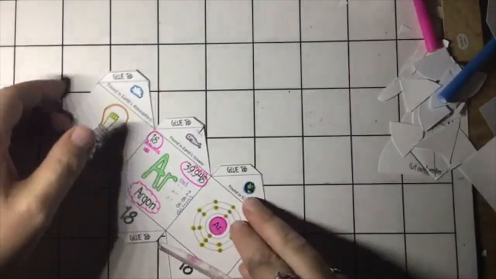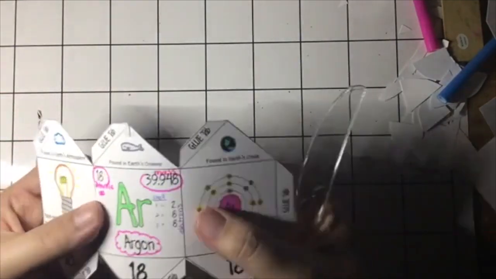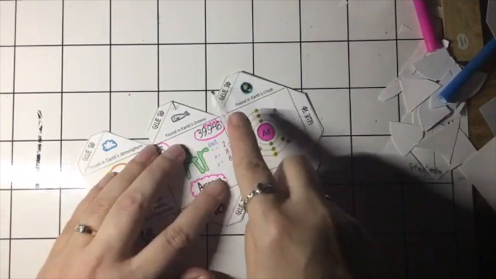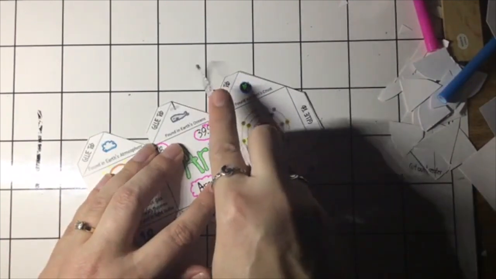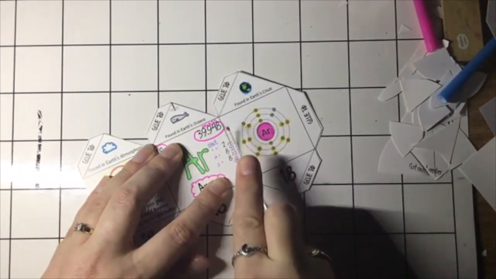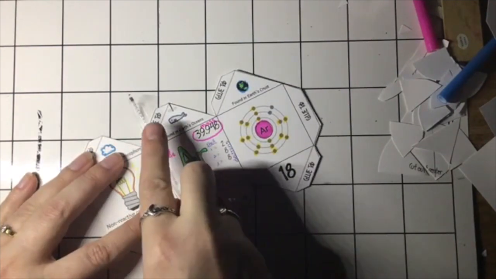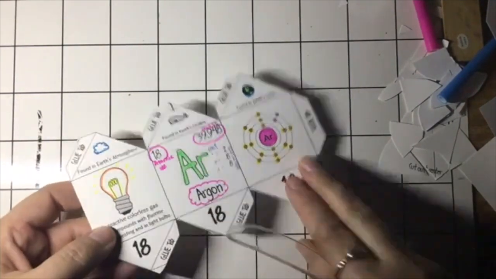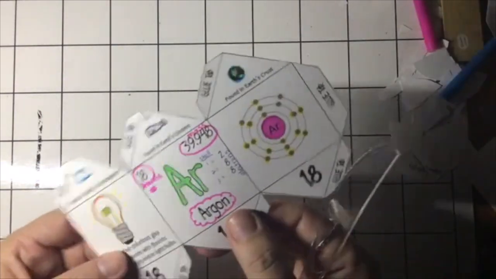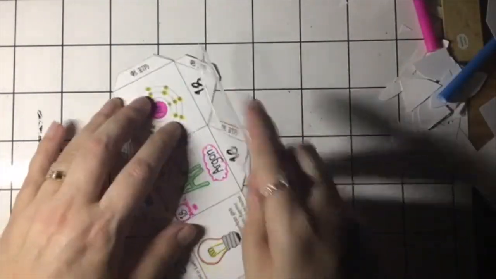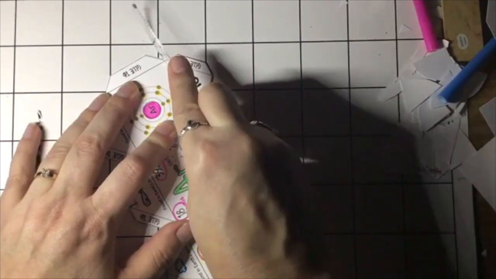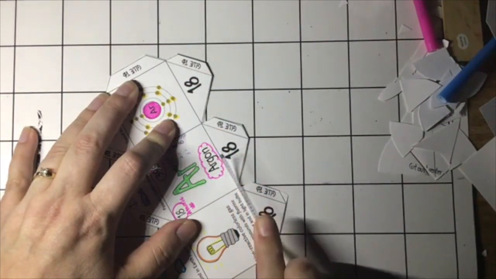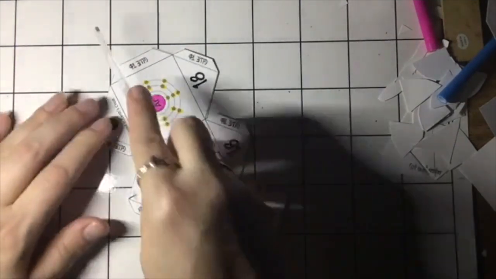Okay, and then once you've done that, we're going to also have to fold on either side of where it says argon. So I'm going to go ahead and score along those two black lines. Okay. And then let's go ahead and just do the same thing all the way across the bottom of all 3 boxes. And the top.